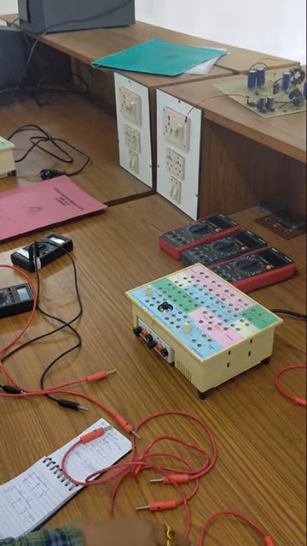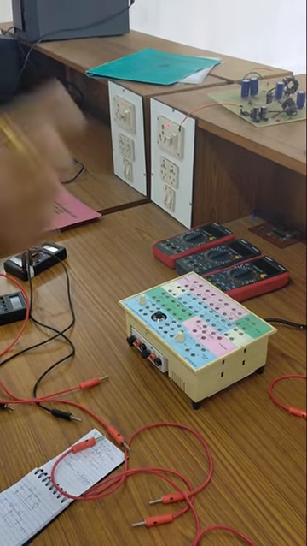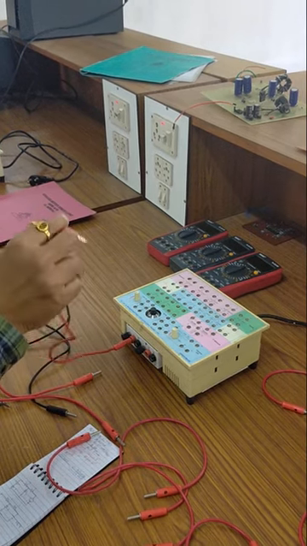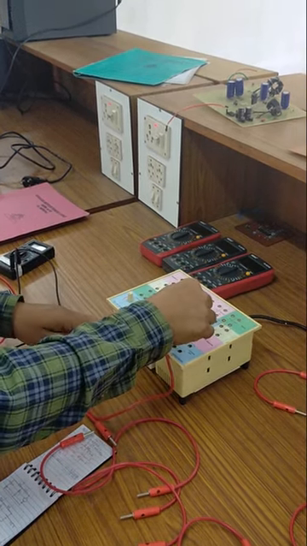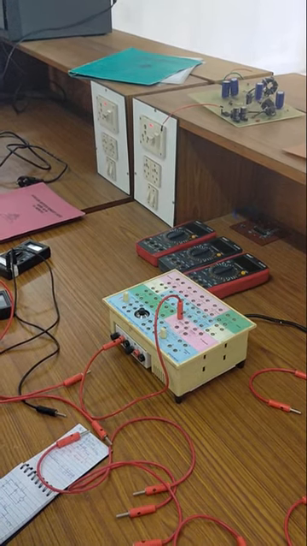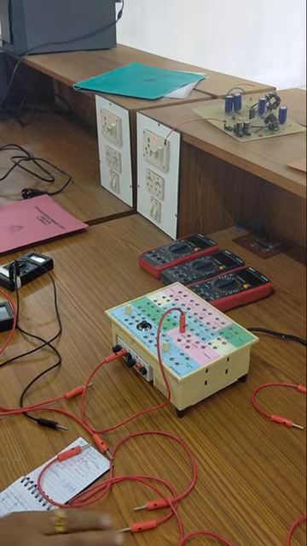Now, let us make the connections. First, this is the first end of the input. It is connected to 1K, the T network, first end 1K. This point is the T junction, it is connected, it's not required to connect it again.